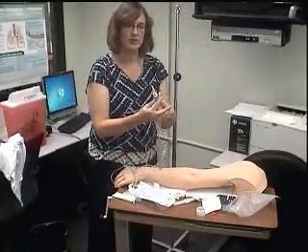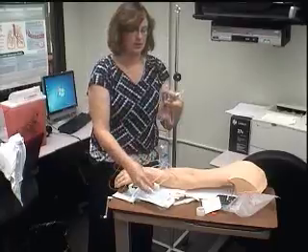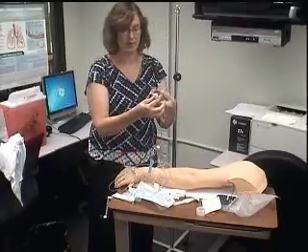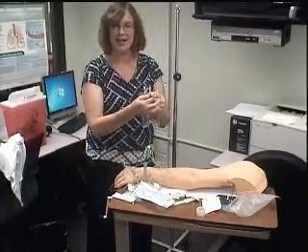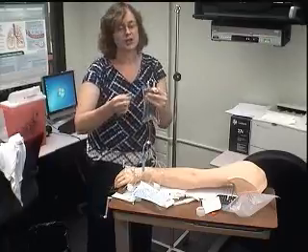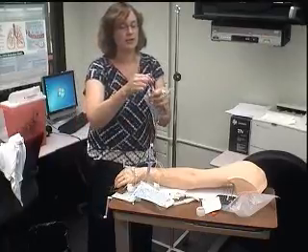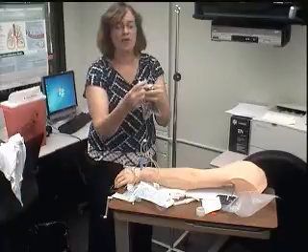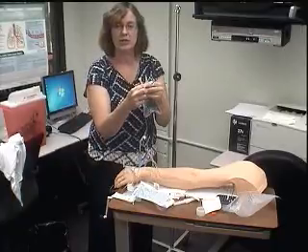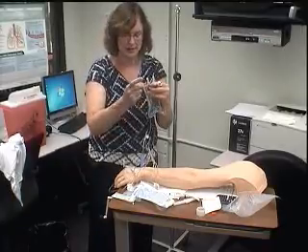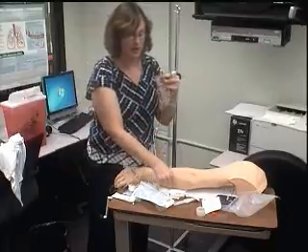Now, I notice I don't have gloves on. I don't need sterile gloves or anything. They would just get contaminated right away, right? But I need to keep this aseptic. This needs to be a sterile procedure. So this needs to be sterile here. And when I take this cap off, this needs to be sterile. If I go and touch this with my fingers, it's no longer sterile. So keep your fingers off of that.